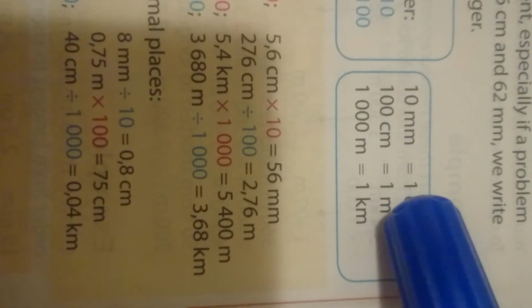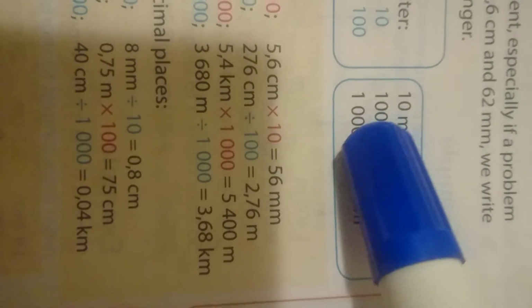Now if you look at this conversion table here, it's just telling you what the conversions are. So 10 millimeters equals 1 centimeter. So if you want to convert millimeters to centimeters, we will divide by 10. If we want to convert centimeters to millimeters, we times it by 10. Here, 100 centimeters equals 1 meter. So if we want to convert centimeters to meters, we need to divide by 100. If we want to convert meters to centimeters, we times by 100.